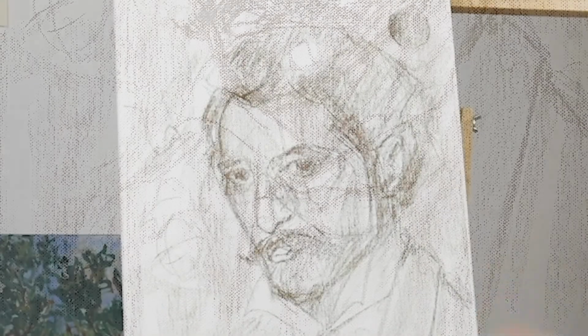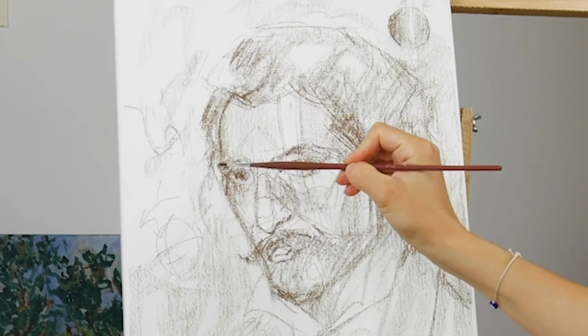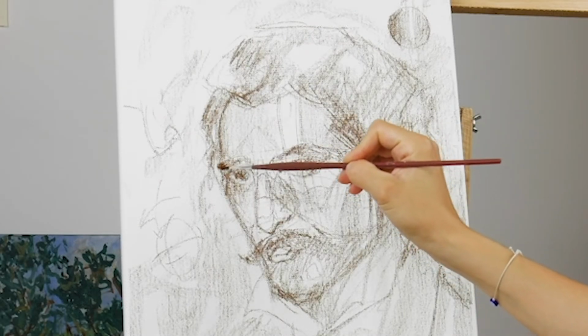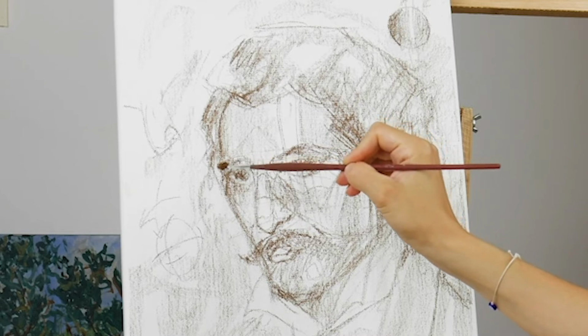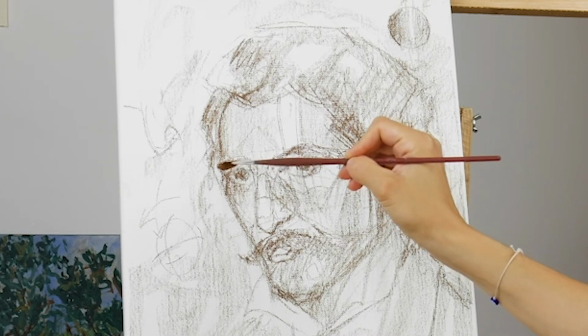So I vaguely draw the rest, clothes and hair, and keep marking the structure and the face features because they are important information when I start painting. The materials I will be using are acrylic burnt umber and titanium white, a white brush for block-ins and a softer one for details.